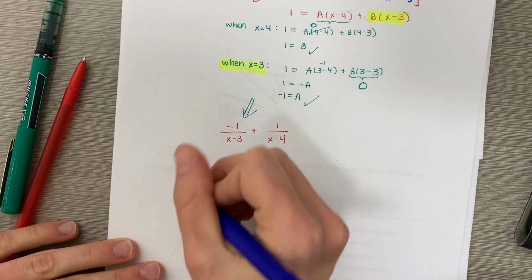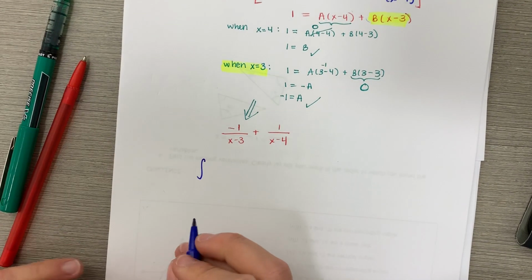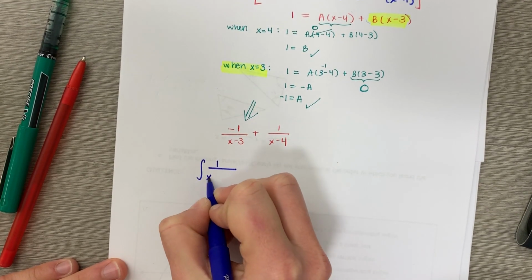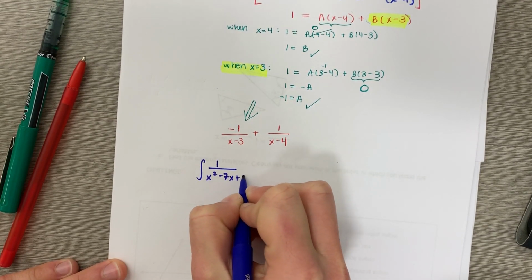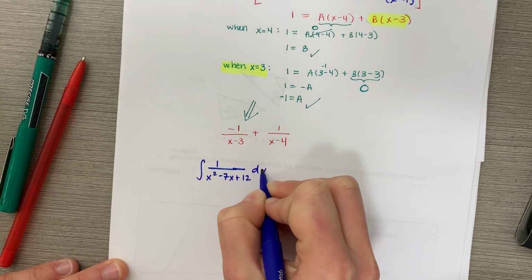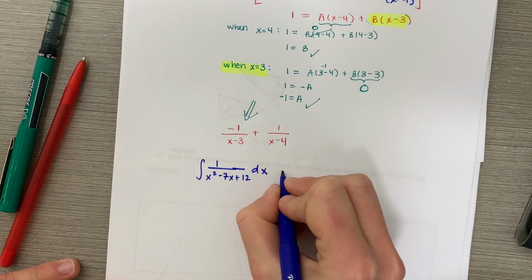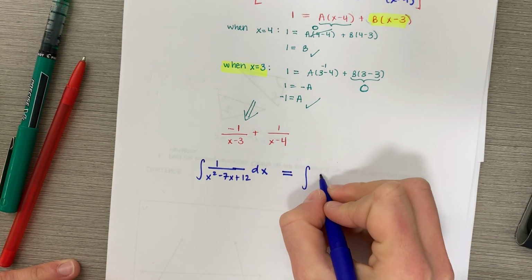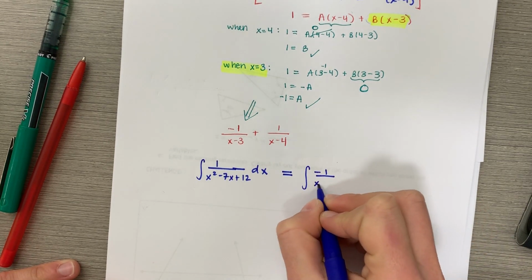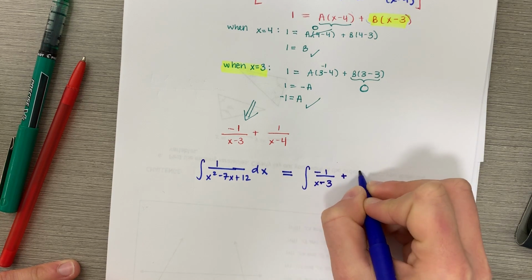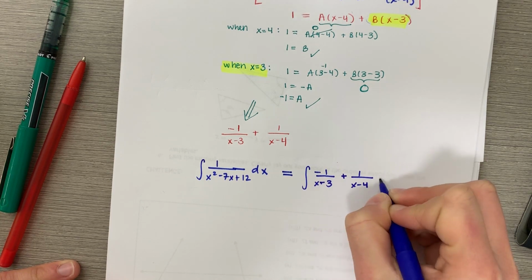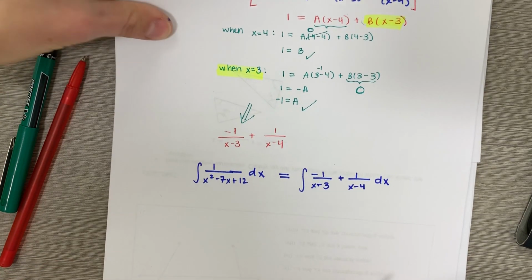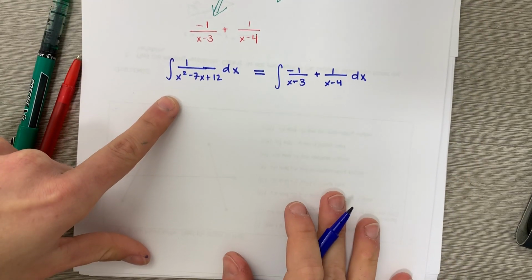Our original question was actually, what is the integral of 1 over x squared minus 7x plus 12 with respect to x? And so what we need to do is, now that we've broken it into two fractions, no matter what method we used, we will have these two fractions. This is more manageable than before.